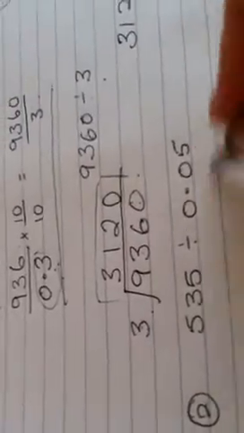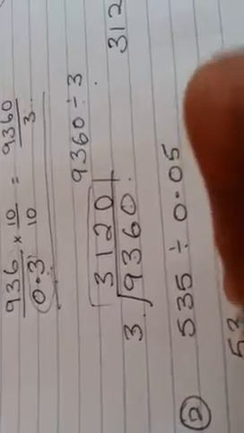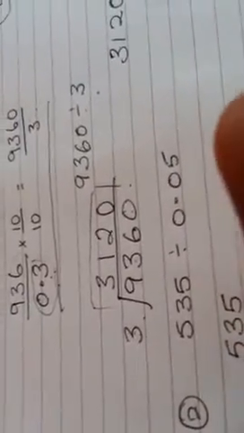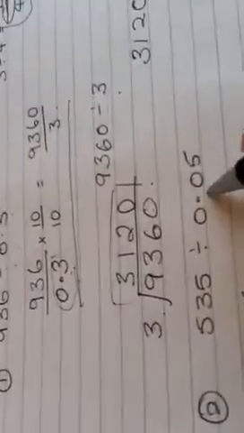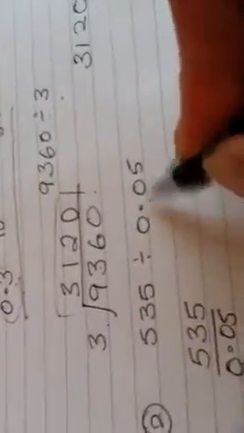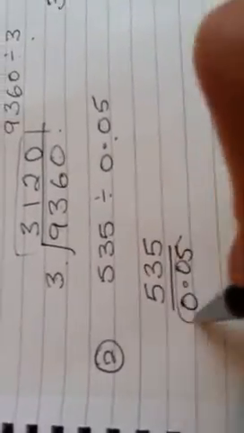With this question, same thing involves, if we look at 535 divided by 0.05, can't divide by a decimal, it just doesn't happen. It's like dividing by fractions, you don't do it, you manipulate it and change it. So here we have to manipulate and change this, and we want to make this a whole number.